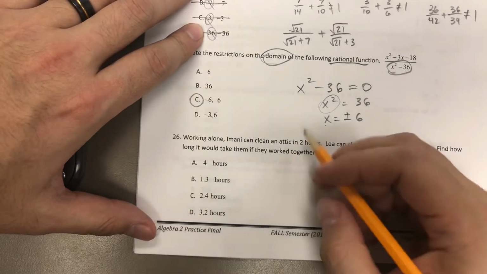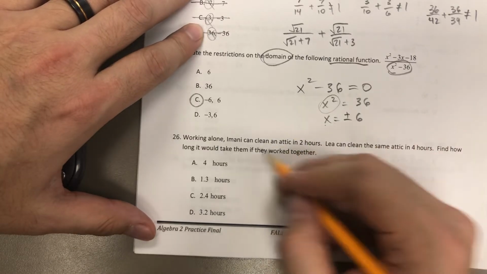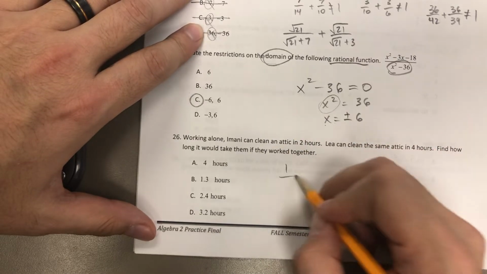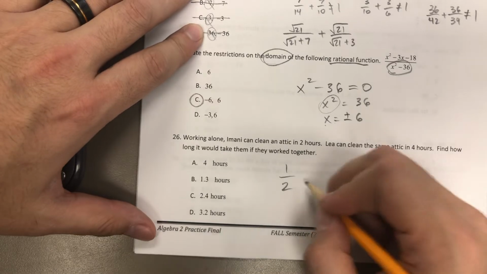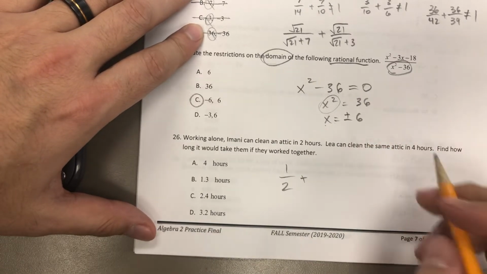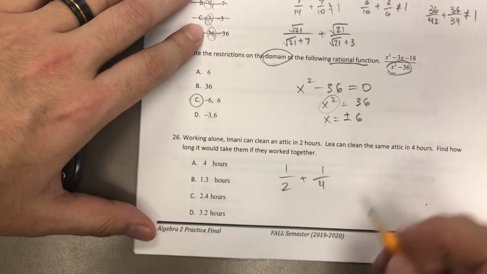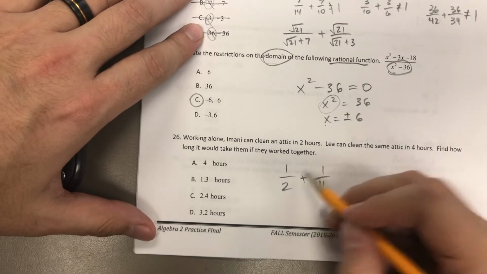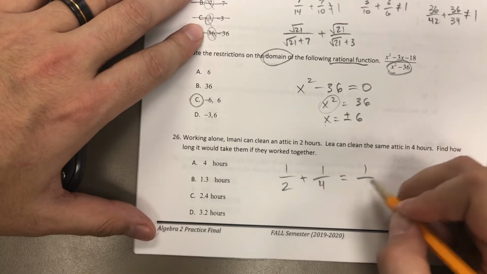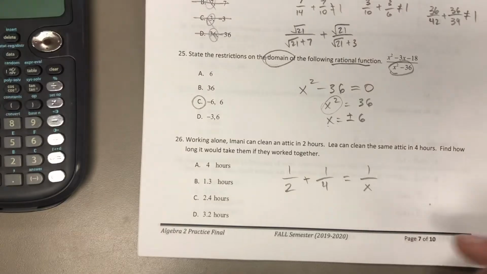So this one works out like this. We have Imani can clean one attic in 2 hours, so 1/2, that's the rate that she cleans it. Leah can clean one attic in 4 hours, so 1/4. And then if they're working together, plus, it's equal to 1/x. So them working together takes how much time?